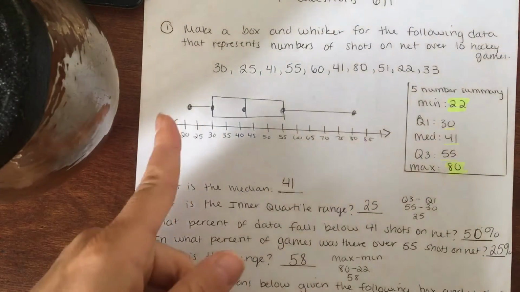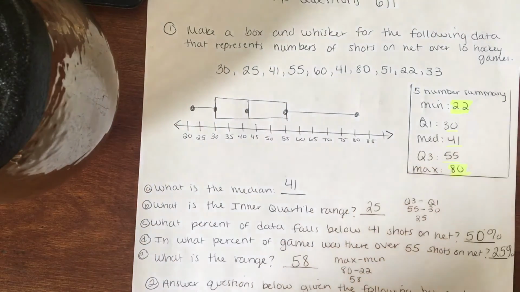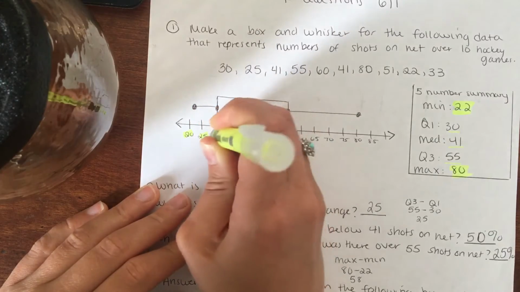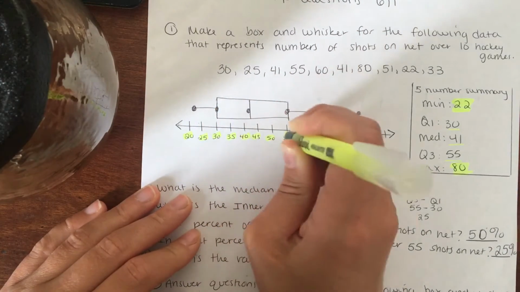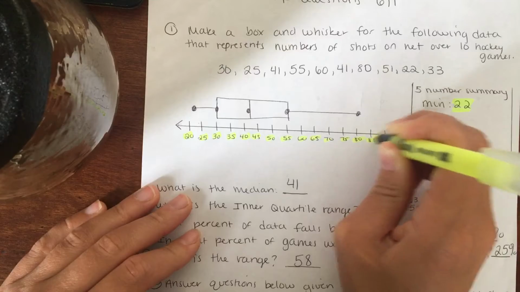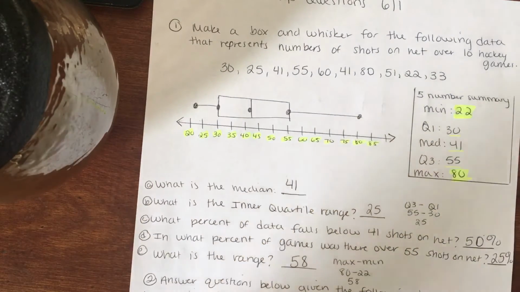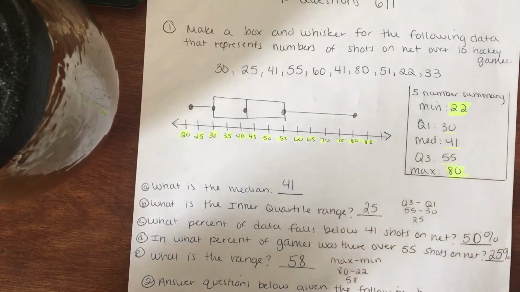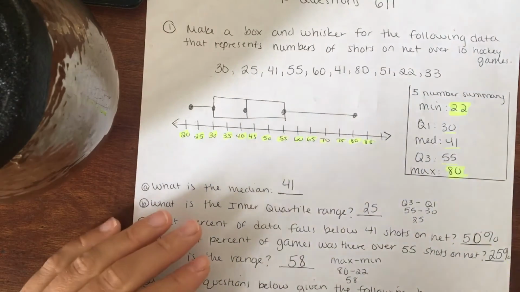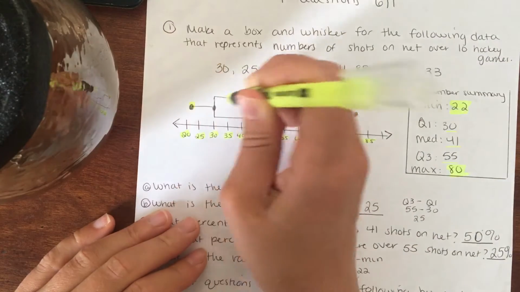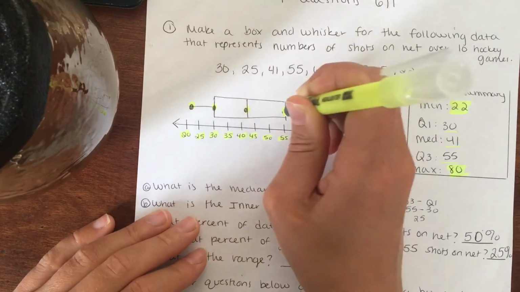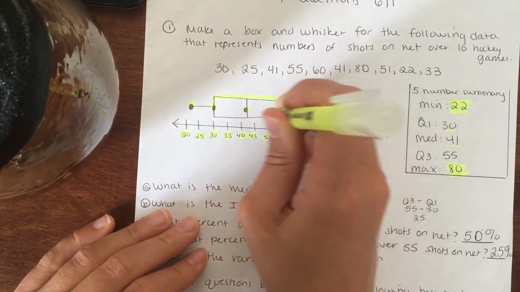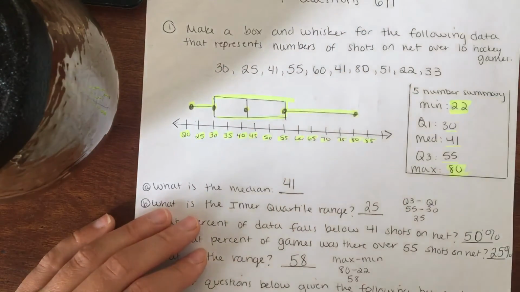If you did 2s, you would have a lot more dashes here. Maybe you did 3s, maybe 10s, I don't know. But make sure all of your numbers go up by the same amount on your scale. Mine go up by 5s. It's okay if yours is different than mine. Your box and whisker plot should still proportionally look the same as mine though. Then I plotted my minimum out here, my Q1 or my lower quartile, my median, my Q3, and my max. You draw a box around the 3 middle ones, and then your whiskers are on the outside.